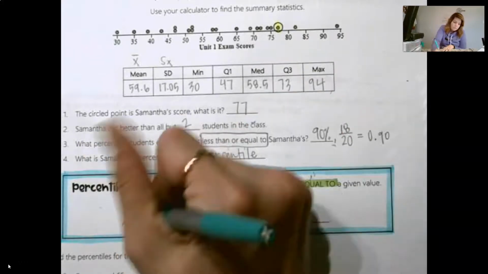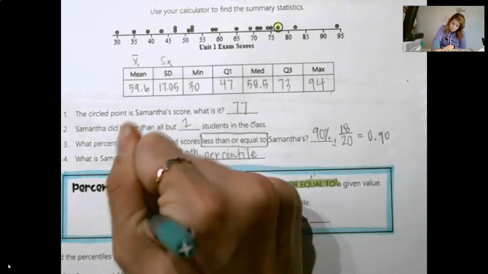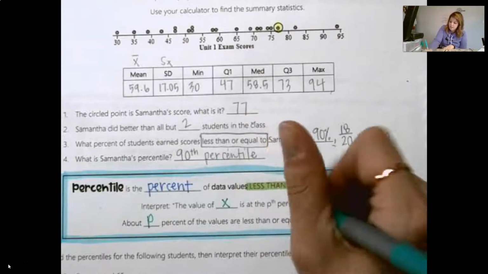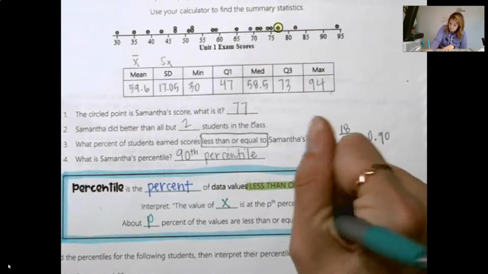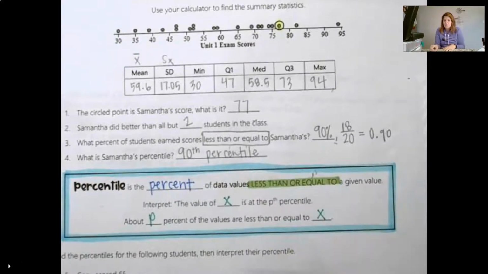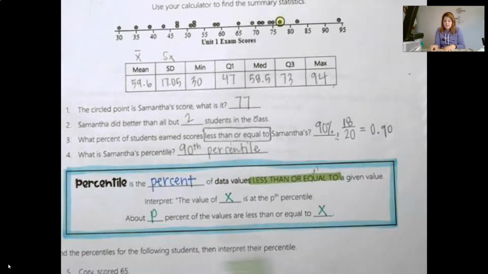About P percent of the values are less than or equal to X.